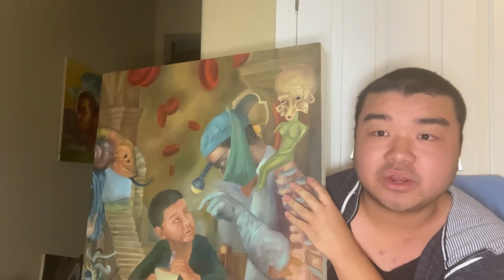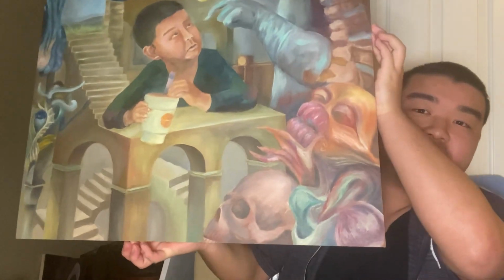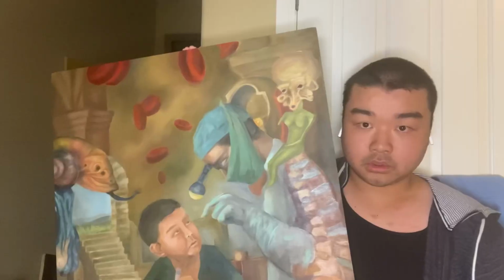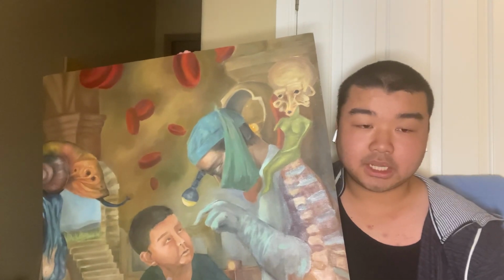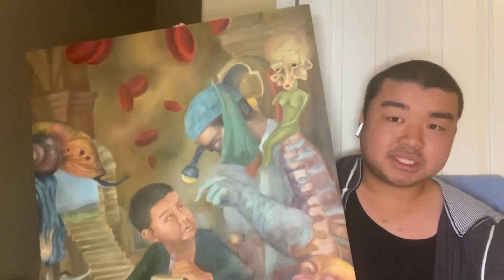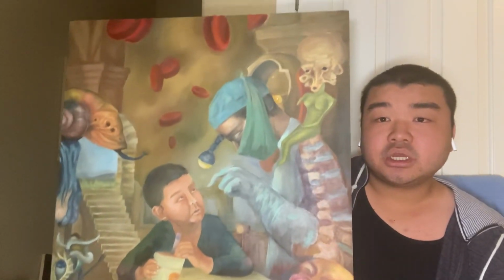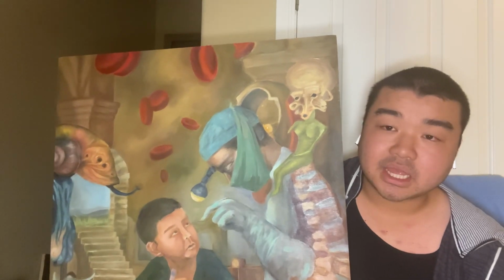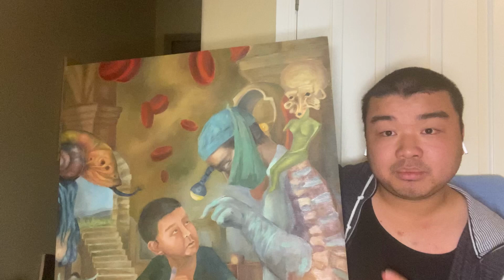The environment is very murky and sickly. I wanted to give this a very sick feeling. But basically this piece was to convey how sickness and disease corrupted the innocence of childhood at a very young age. And I think I conveyed that pretty well. And yeah, that was pretty much the premise for this piece.